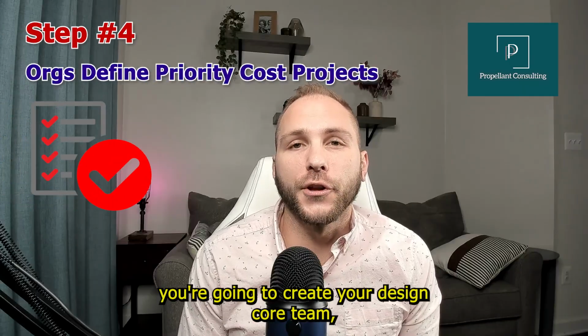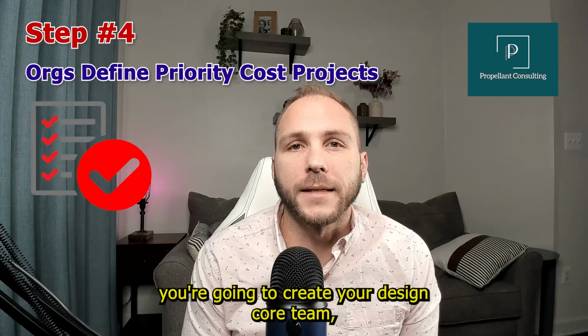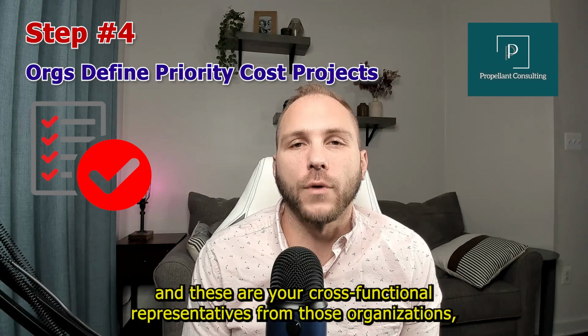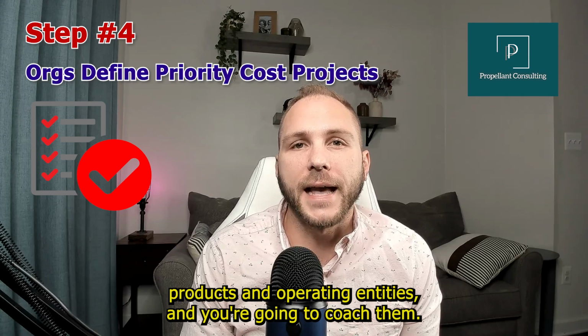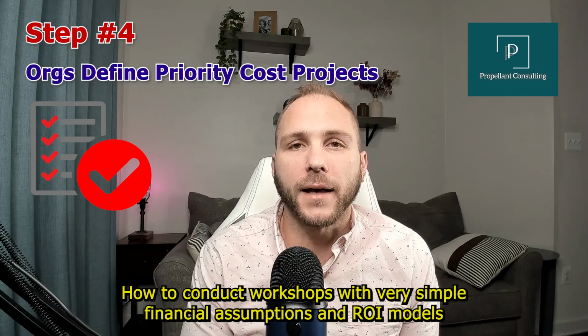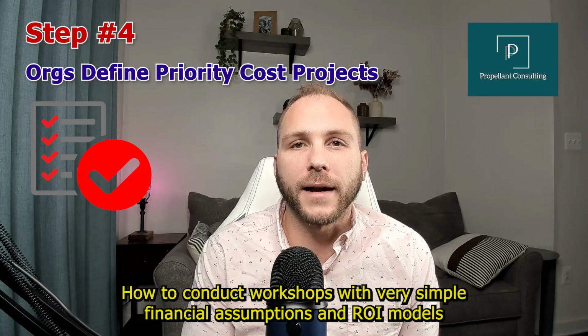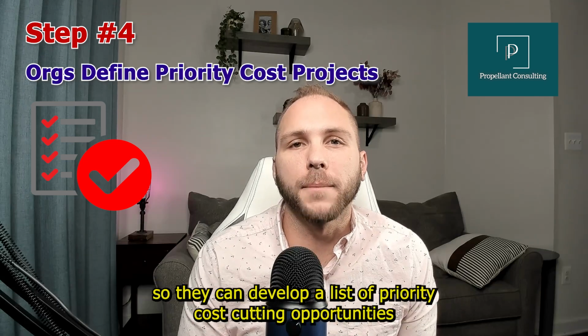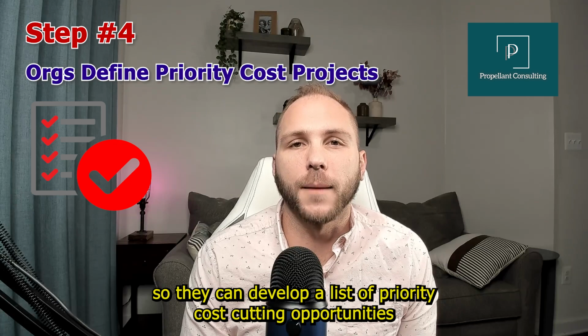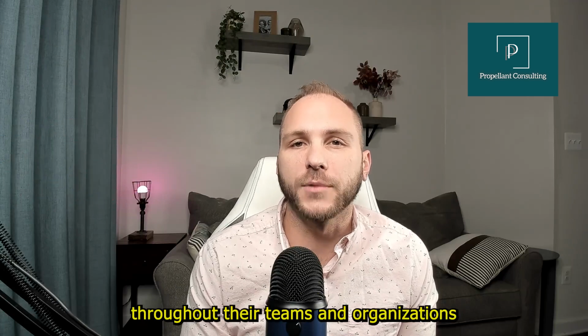Now for step 4, you're going to create your design core team. And these are your cross-functional representatives from those organizations, products, and operating entities. And you're going to coach them how to conduct workshops with very simple financial assumptions and ROI models so they can develop a list of priority cost-cutting opportunities throughout their teams and organizations.